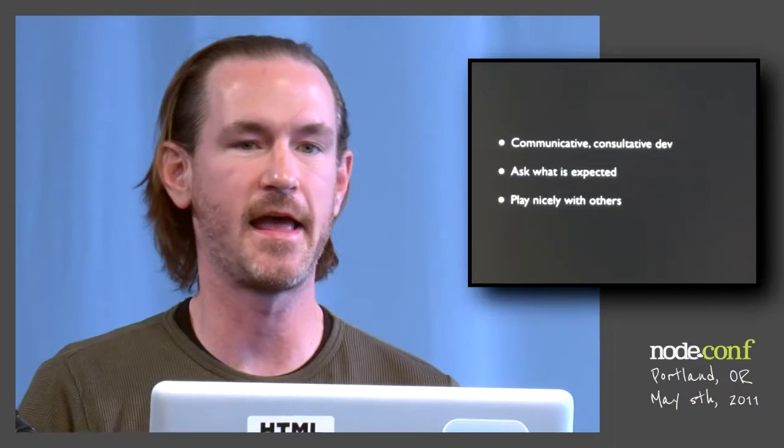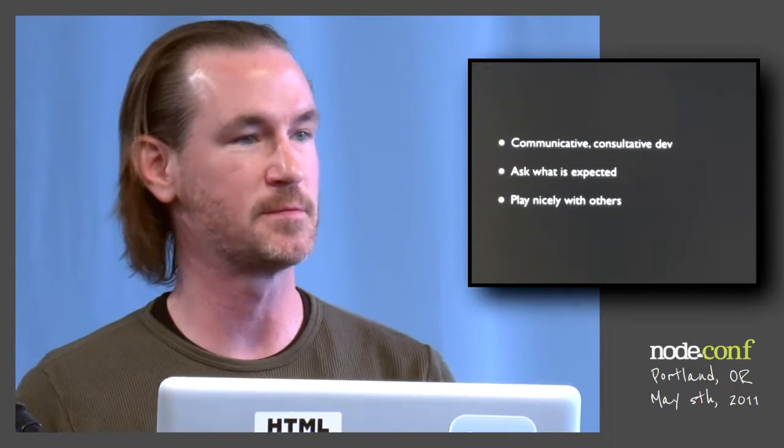And that's because Node is still very, very new, and so things still kind of go wrong a lot. And if you rope in your ops people from the very beginning and work with them, there's a lot more goodwill, and they're a lot more patient with your bleeding edge Node service, if you talk to them first and make sure that you're being a good citizen.